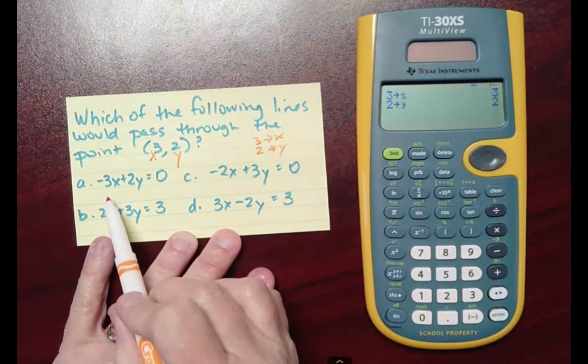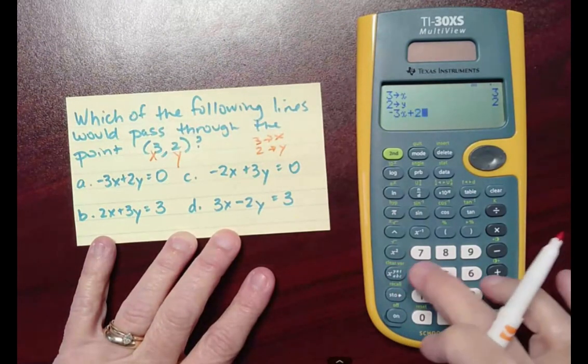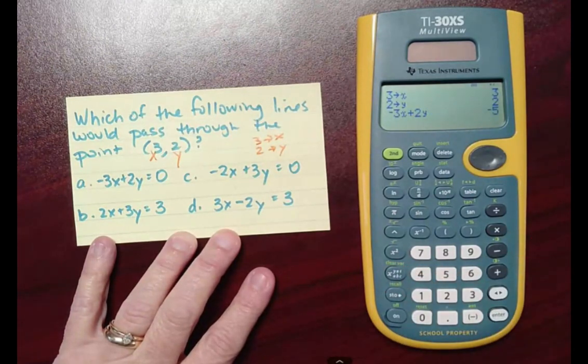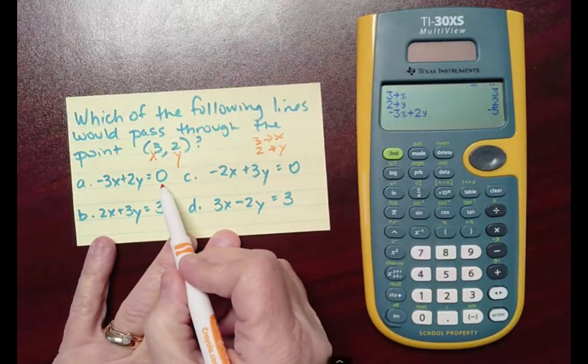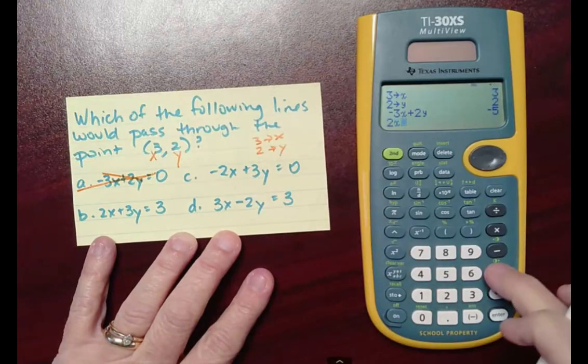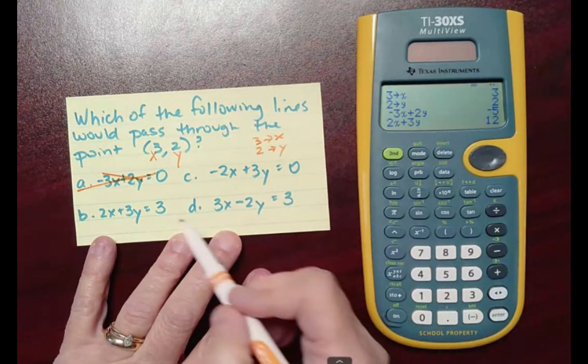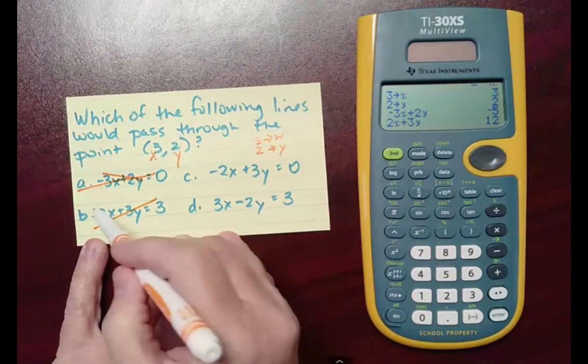I can now type in negative 3x plus 2y. I got negative 5. Since I didn't get 0, A is not right. Now we'll go on to answer choice B. 2x plus 3y. Hit enter. I got 12. Nope, I need 3. Not right.